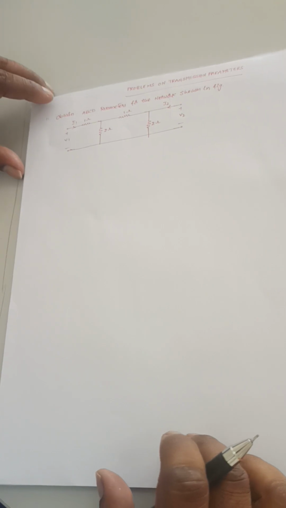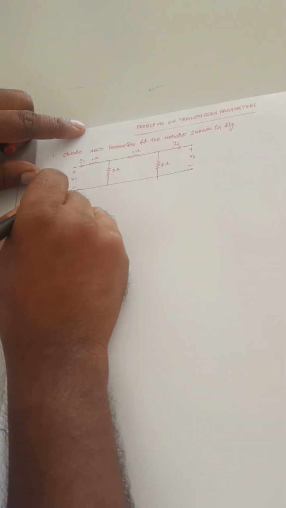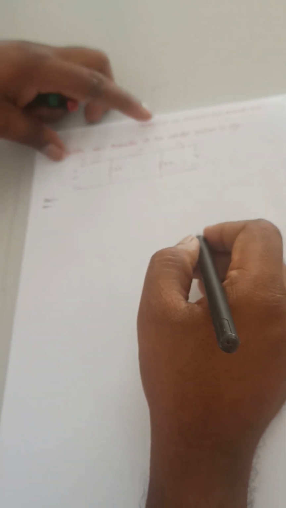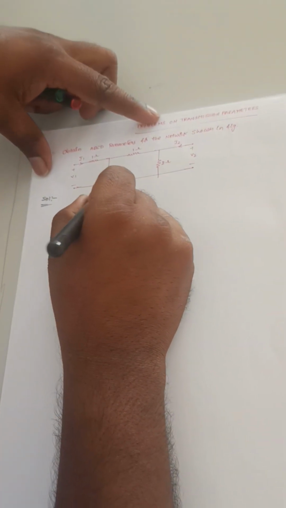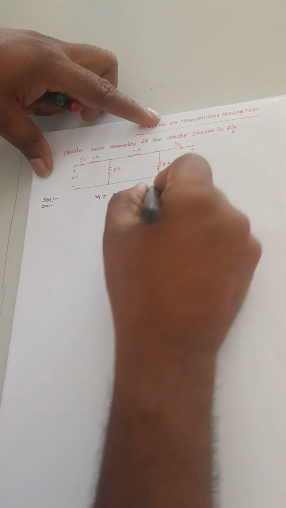Now let me solve some of the problems regarding these transmission parameters. This is one of the problems. Obtain ABCD parameters for this network. So to obtain the ABCD parameters, the solution here: V1 is equal to AV2 minus BI2.